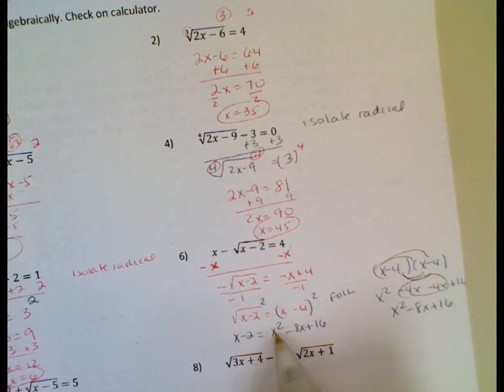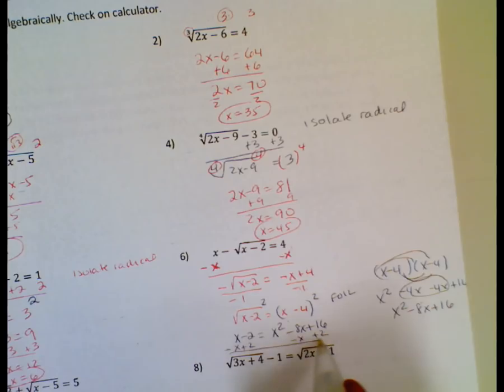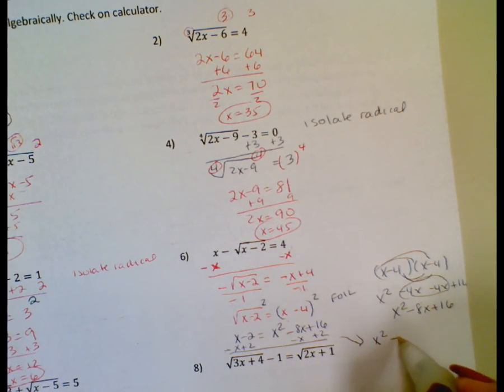Now, whenever you have an x squared, it means you have two answers. So you need to set this side equal to 0. So we're going to subtract x and add 2. Subtract x and add 2 to the other side. And that's going to give us x squared minus 9x, because negative 8 and negative 1 is negative 9. And 16 and 2 is 18. Then this is equal to 0.